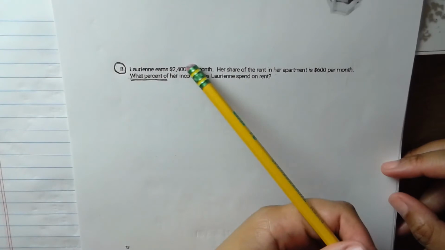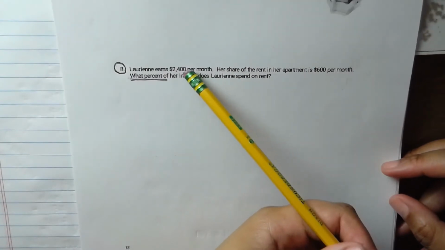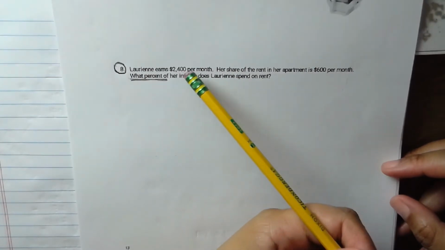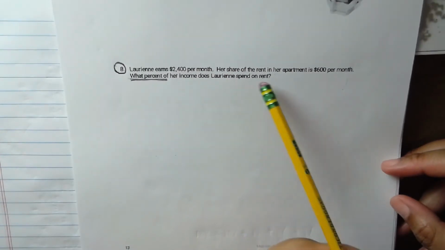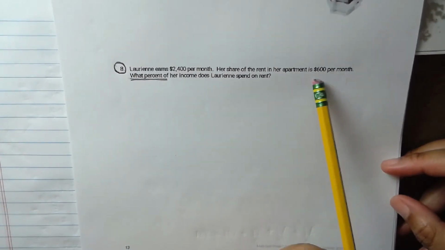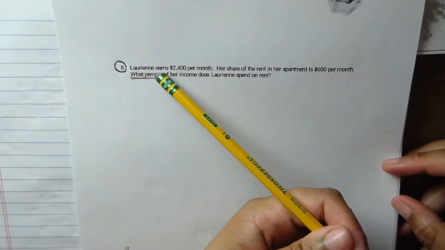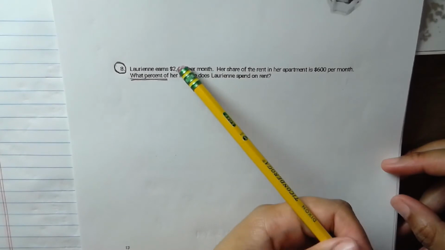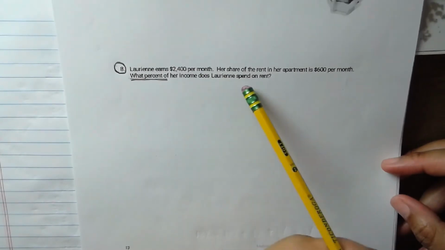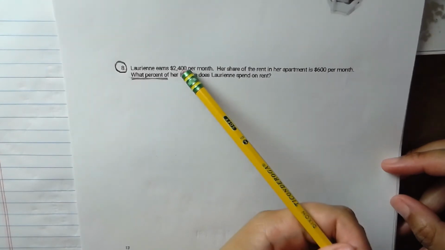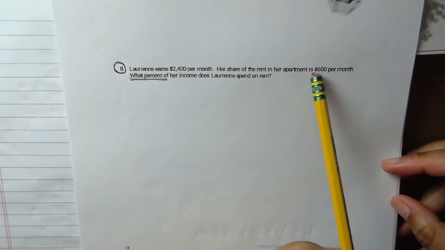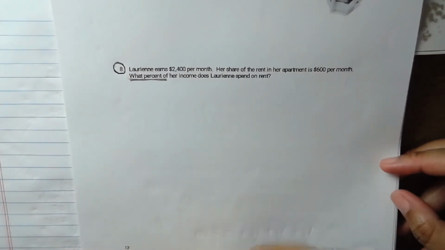This is what she earns, so that's her starting amount. Her rent is $600 per month, but they're asking us what percent of this amount she spends on rent. So what percent of this amount does the rent charge represent is what they're asking us.